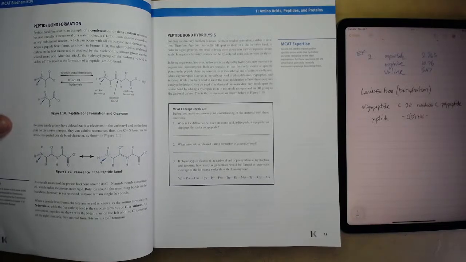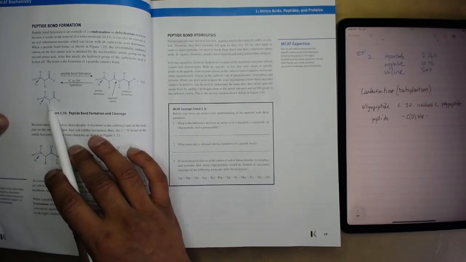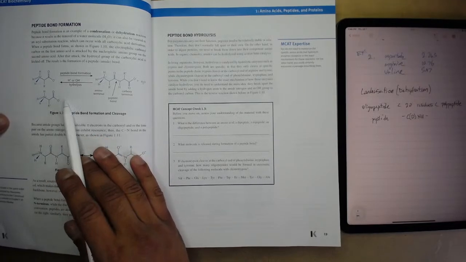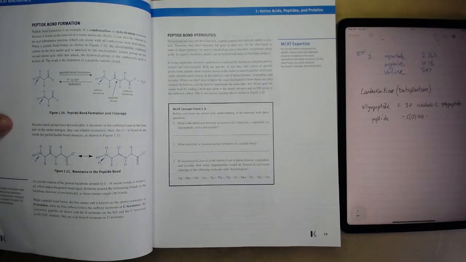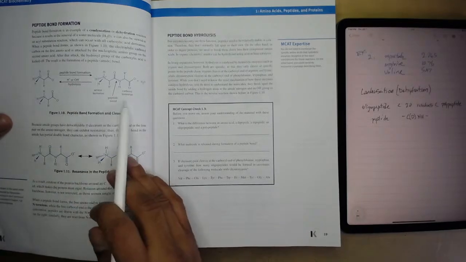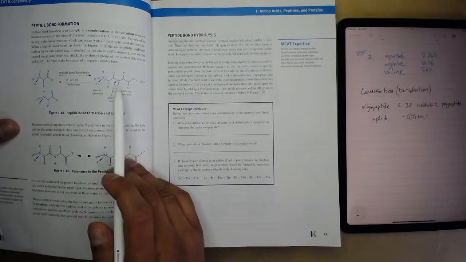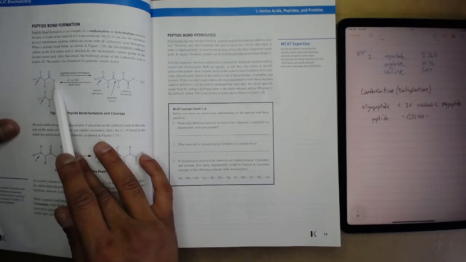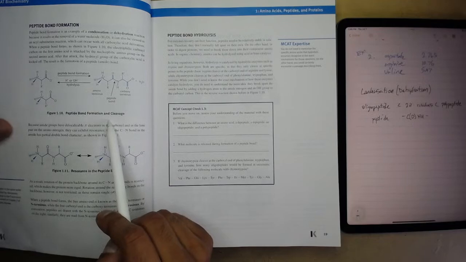The result is the formation of a peptide or amide bond. So to compare to this, CO minus, that O minus becomes OH, and that OH gets kicked off as water.